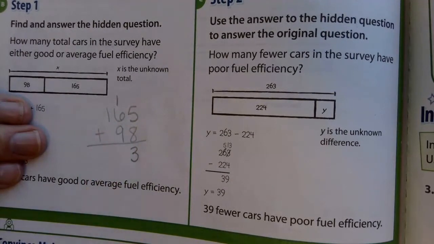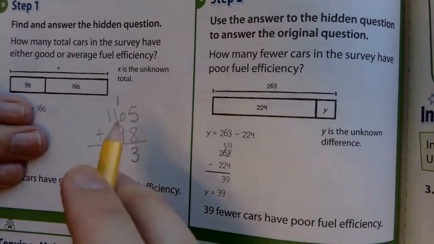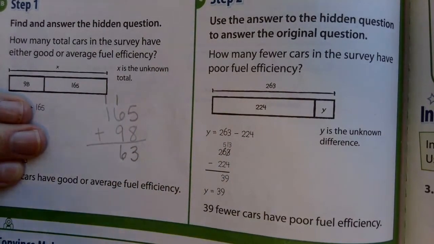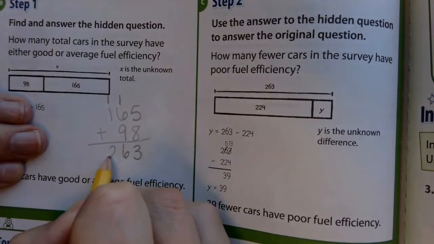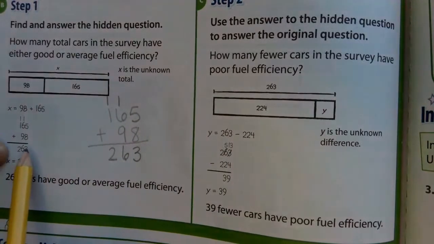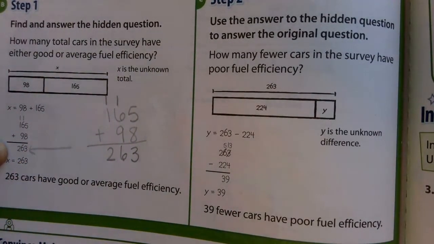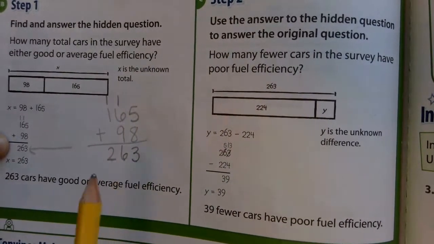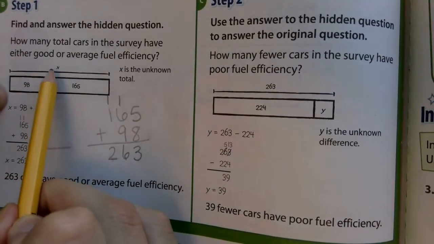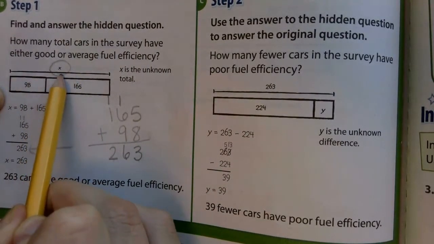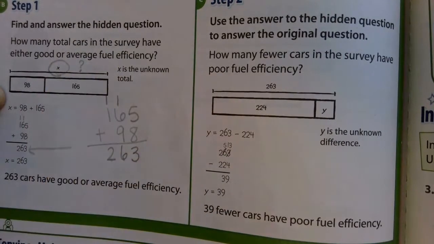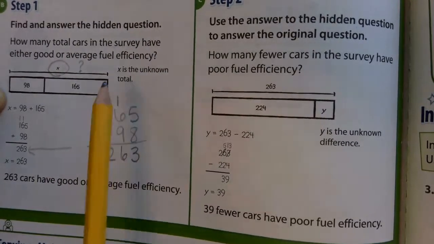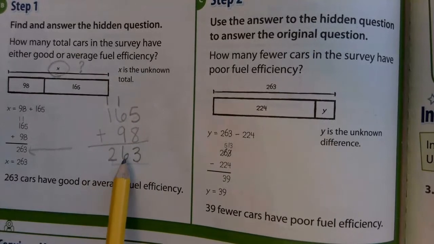1 plus 6 is 7. And 7 plus 9 is 16. So I'm going to drop the 6 in the ones place, carry the 1. Finally, 1 plus 1 is 2. Now I can remove my fingers, and yep, there it is, our total. Both of those fuel efficiencies, good and average. There are a total of 263 cars. Now in math, they use letters instead of question marks sometimes. So right here it says that X is the total, the unknown total. And our total was 263.